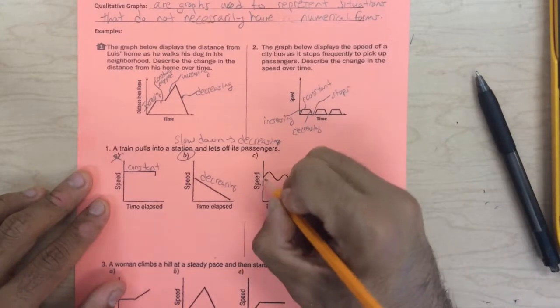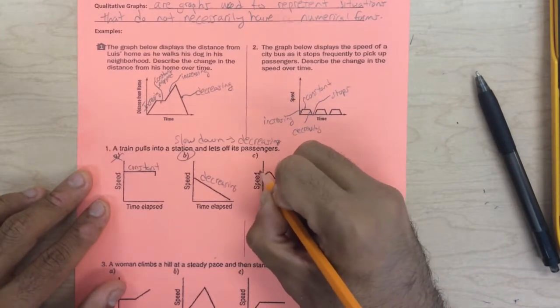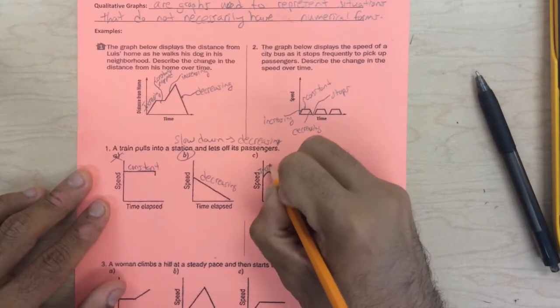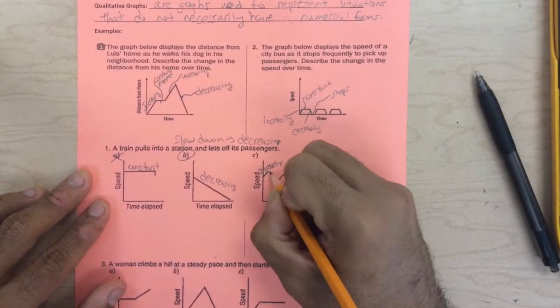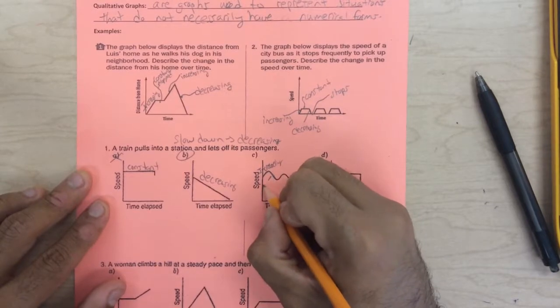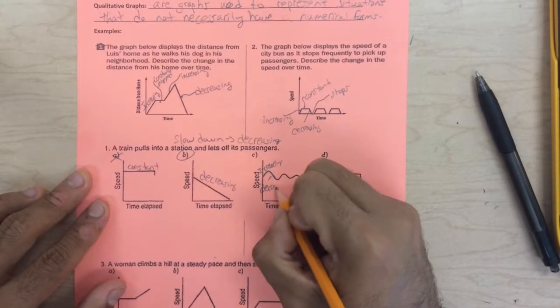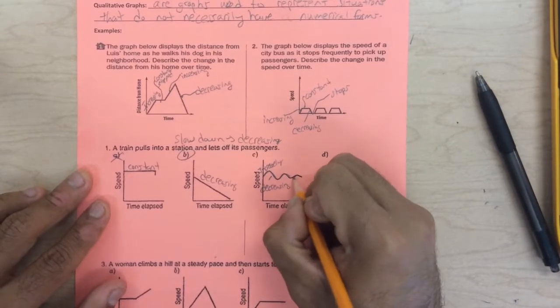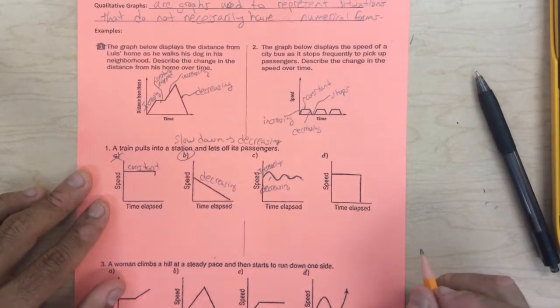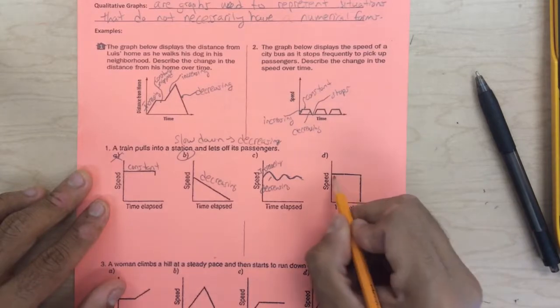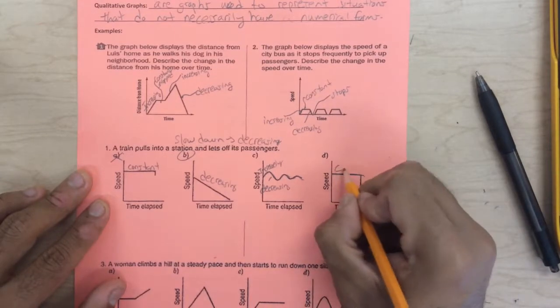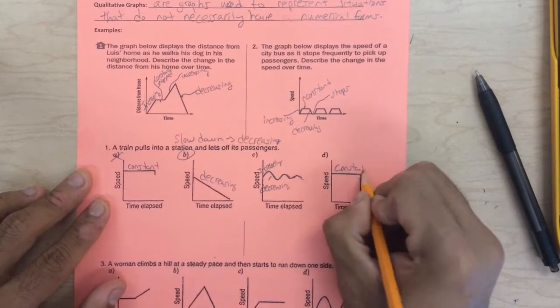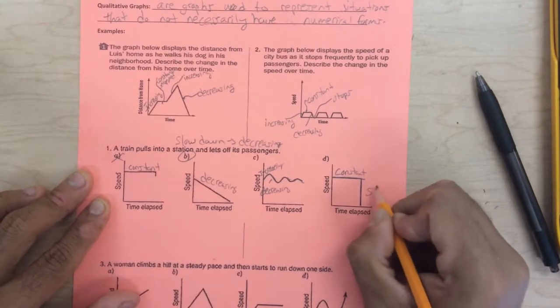Well, what about C? This little part right here says increasing. This part right there says decreasing, increasing, decreasing, increasing, decreasing. Okay? Now here, this says that your speed is constant, and then boom, stop.